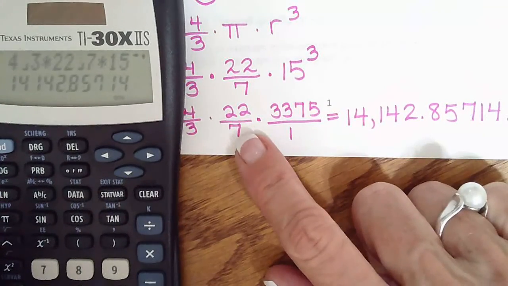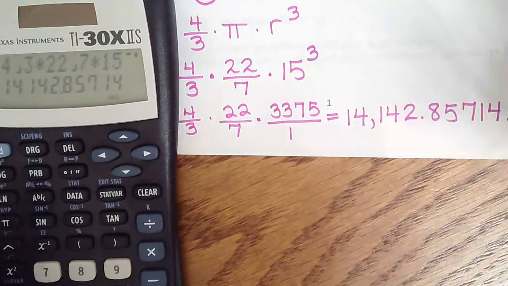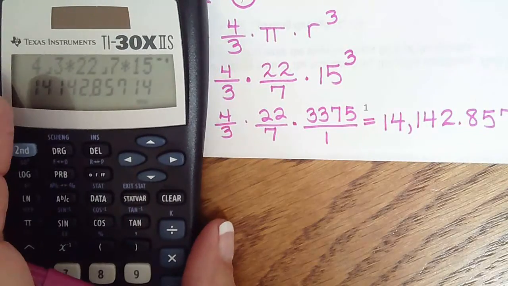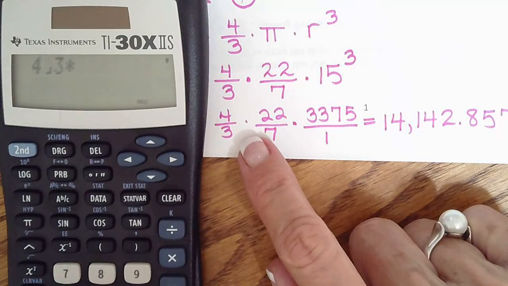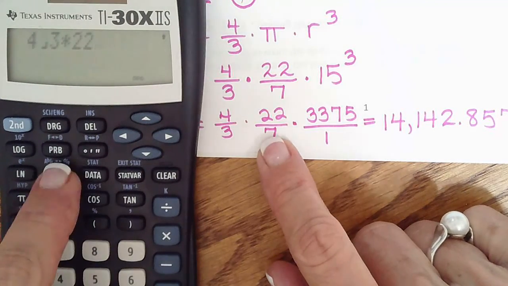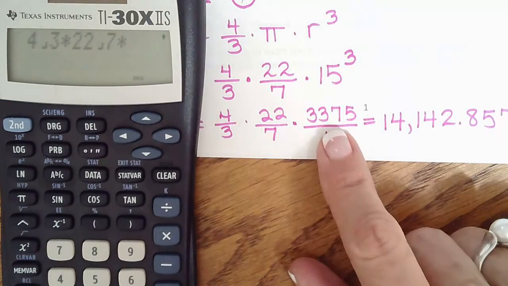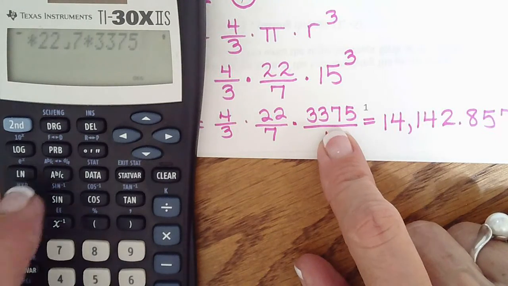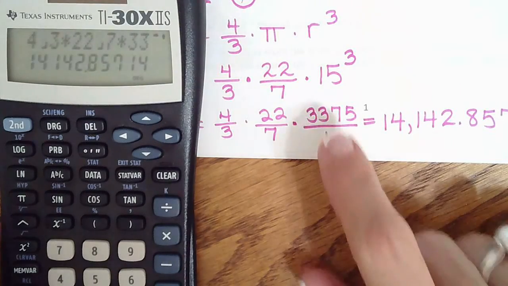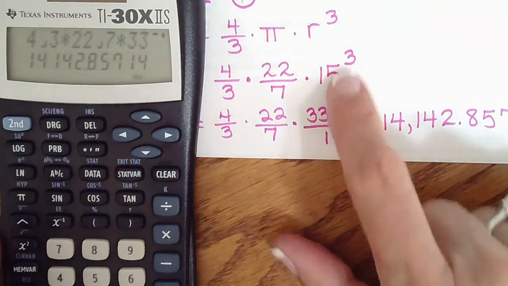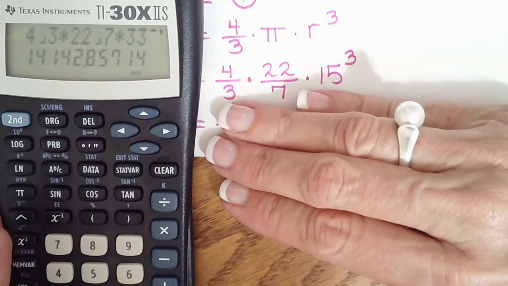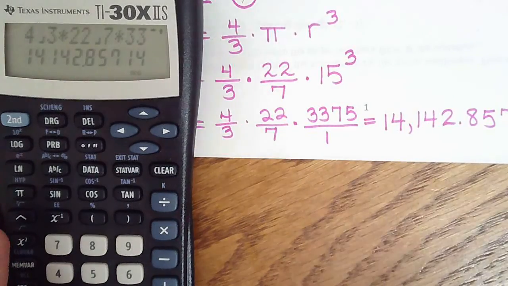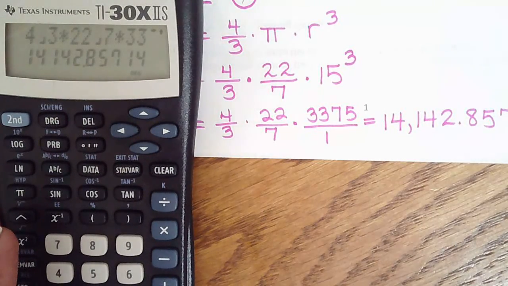So if we had done this step instead, you would see we get the exact same answer. So I just want you to know it doesn't matter if I do that first or if I just type it in. So let me move over so you can see. So if I was doing this step, I do 4 fraction bar 3 times 22 fraction bar 7 times 3375 fraction bar 1, and see how I get the same answer. So it doesn't matter whether you work that out or just start right there and do it. I mean, why even do that step, right? It's extra work, unless you're talking your head off like I am and not paying attention. Okay, so on the next video, we'll round that and put units on it.